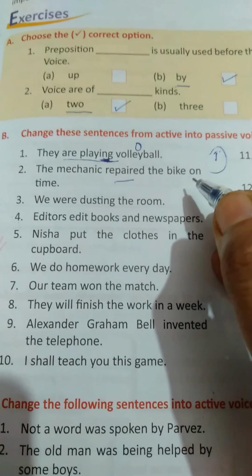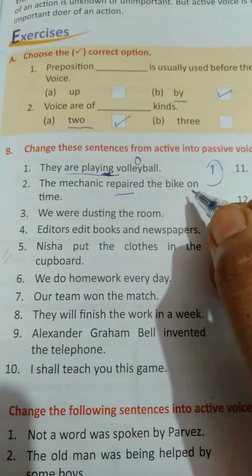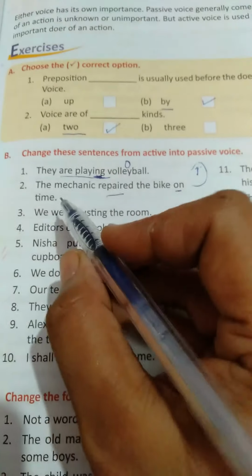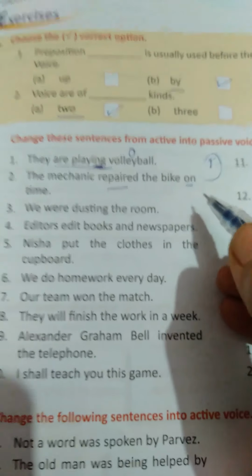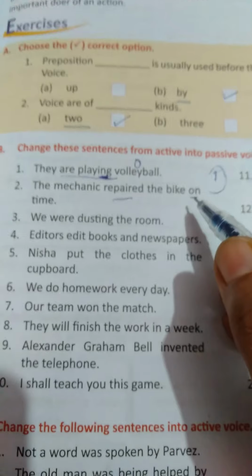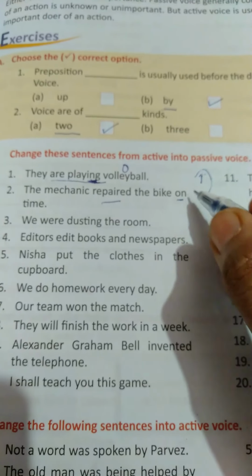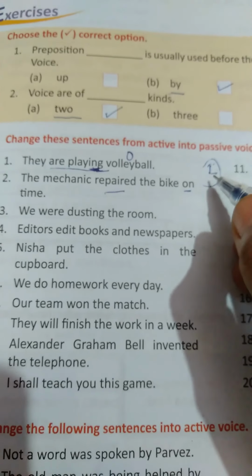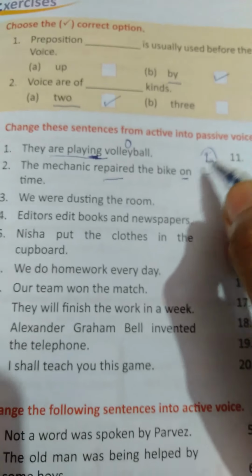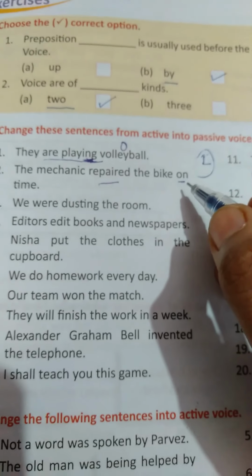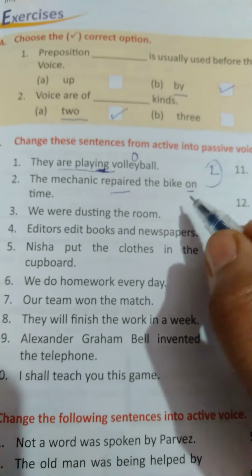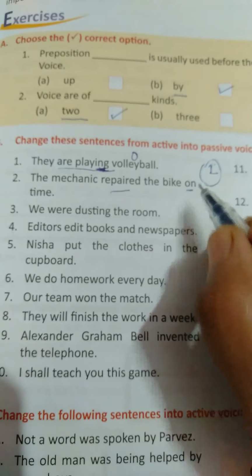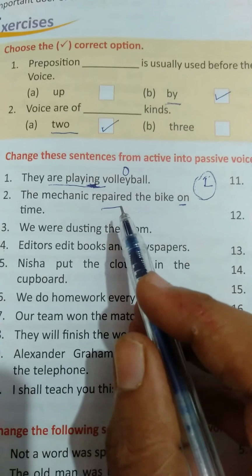I remember last year, one boy asked me a question: ma'am, where to use on time and where to use in time. Usually we use on time for a dotted time, like the clock time, that very time. If it is asked by 4 o'clock, then on time, particularly. For example, the train arrived on time. In time means within the time, but not that exact clock time. So keep in mind.